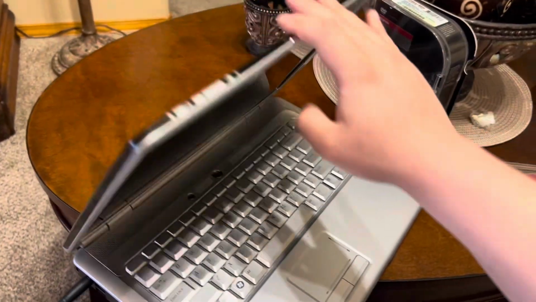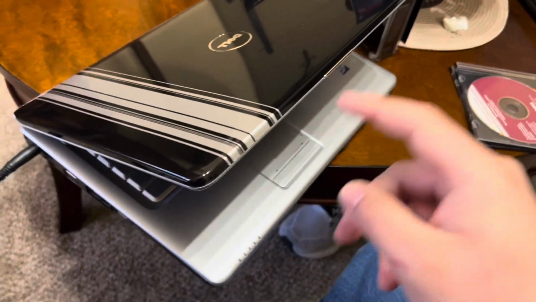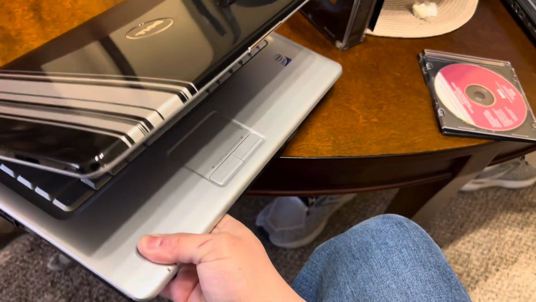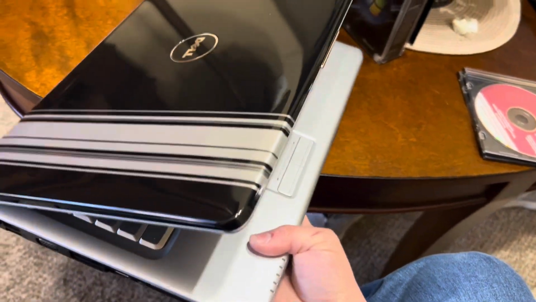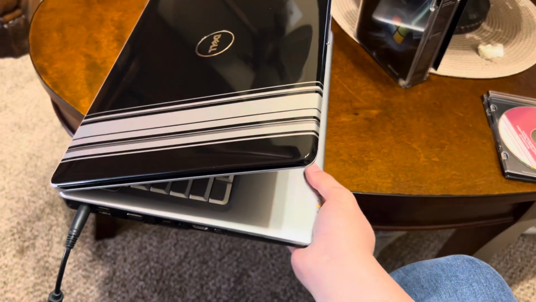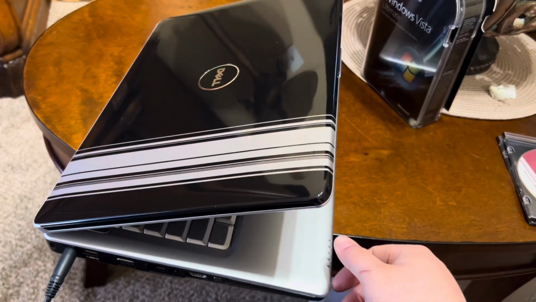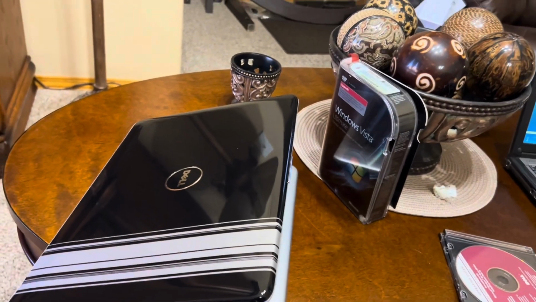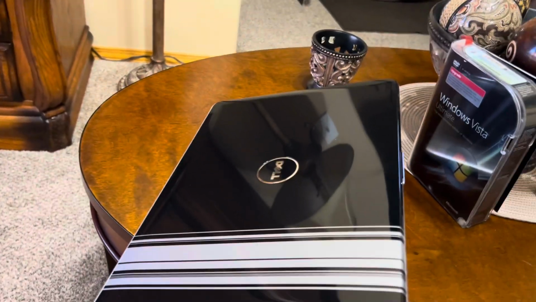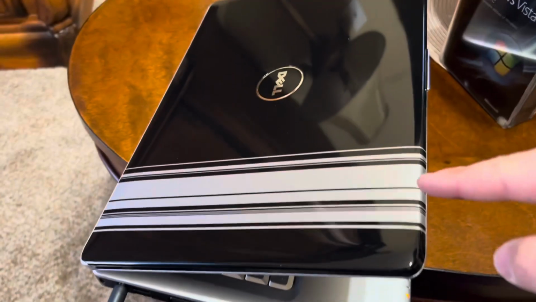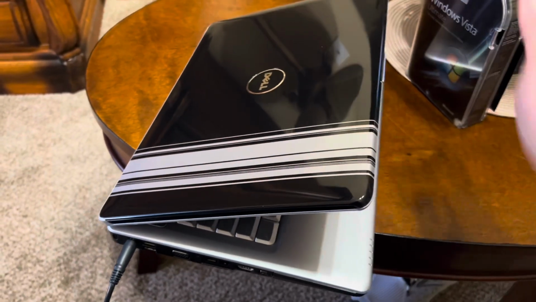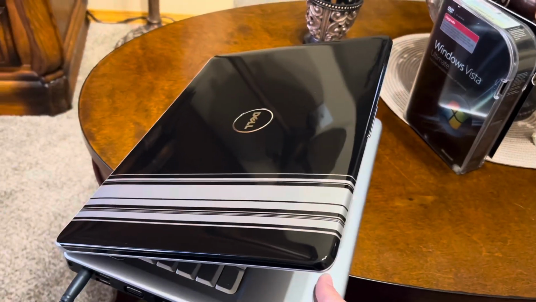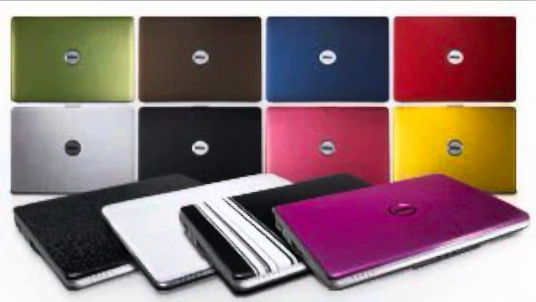This computer originally had a green lid, and the cool thing about these computers is that at the time of purchase, you could select the version of computer you wanted. You could order them with different colors, and you had a whole different color selection, like green, red, pink, purple, this color, a matte black finish, and yeah, so you had all different colors for this computer.